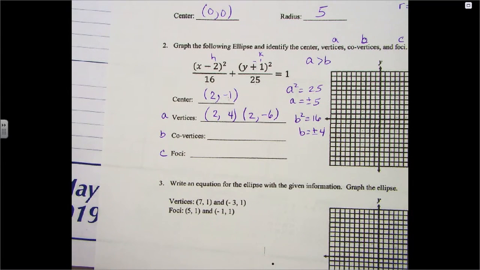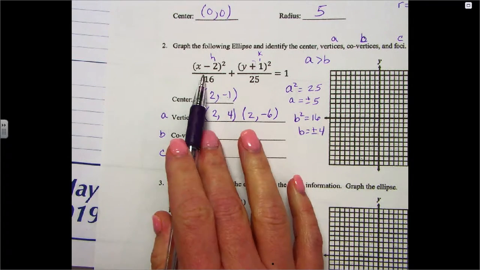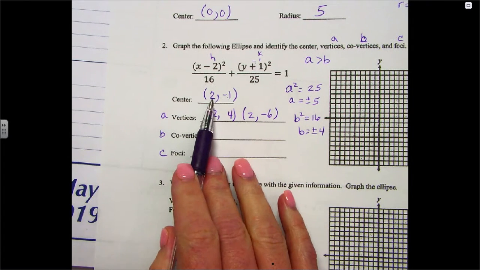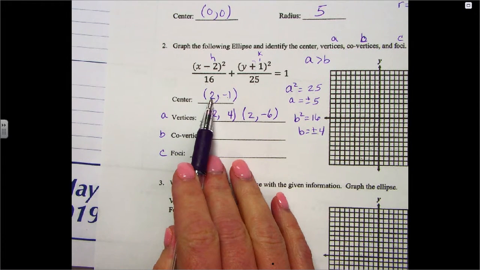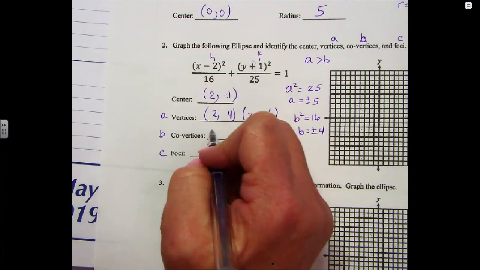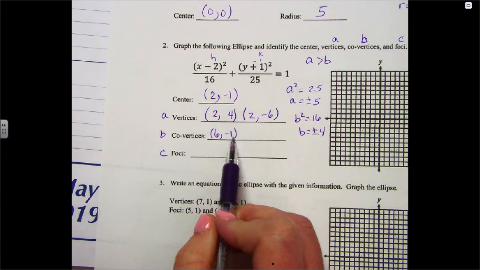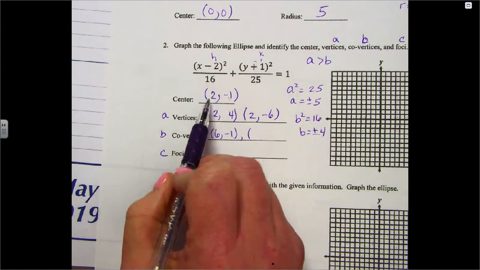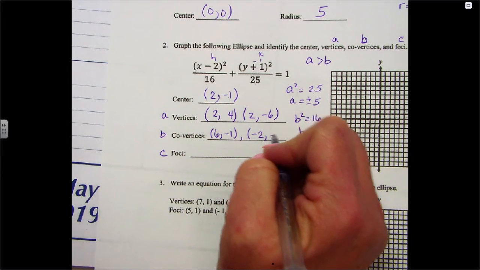I'm going to do the same thing for the co-vertices, but I'm going to add and subtract the b value to the x coordinate of your center. So we say 2 plus your b value of 4 gives me 6, comma, negative 1, so the y value doesn't change. And then I go to 2 and subtract 4, which gives me negative 2, and your y value doesn't change.